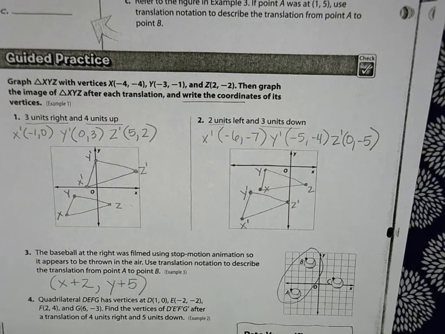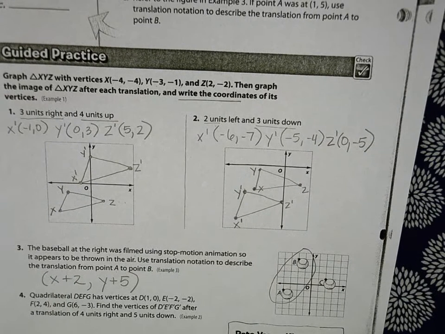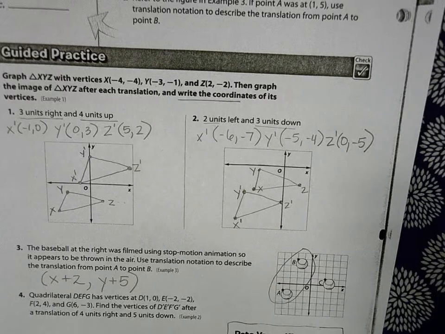That's the notation. Any questions on the notation? So if it's to the right and up, they're both positive. If any of them go to the left or down, they're negative, right? It's going down. Okay. We're going to do some other examples in your book.